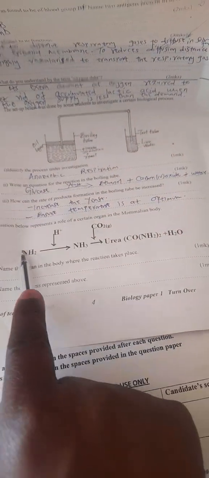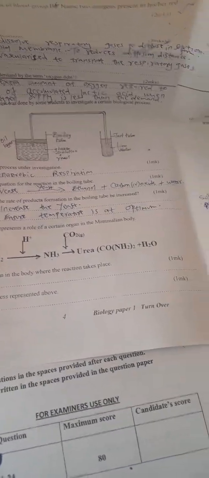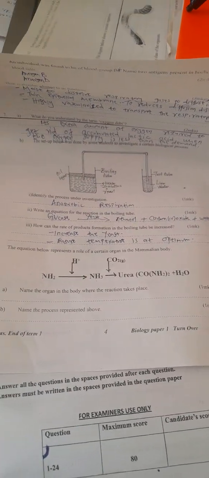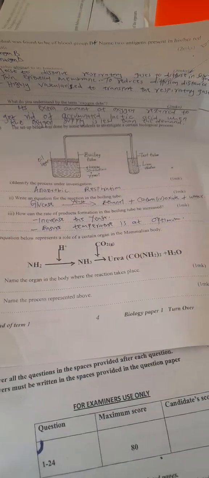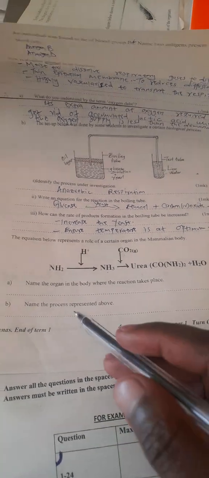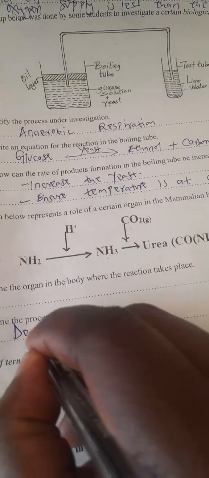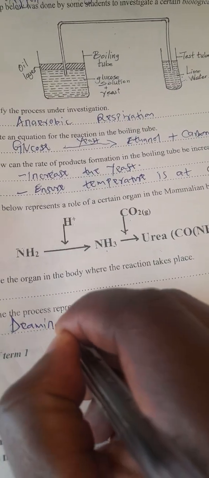If we start from this point going forward, it will be detoxification. But when you go on this other end, NH2 is amino group. And how do we attain the amino group? Amino acids are broken down to amine group plus carboxyl group. The carboxyl group can be oxidized to release energy or glucose. Then we have this amino which combines with hydrogen and we get ammonia. So the process here is deamination.